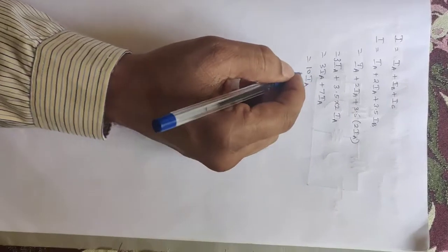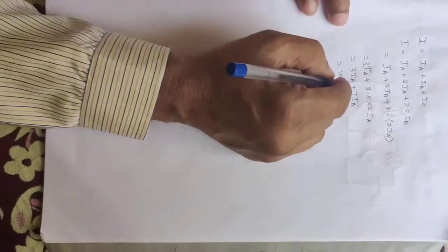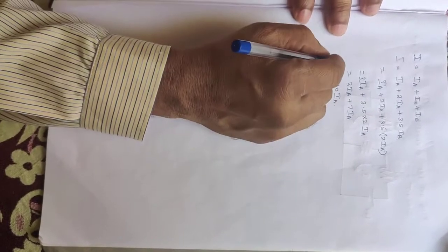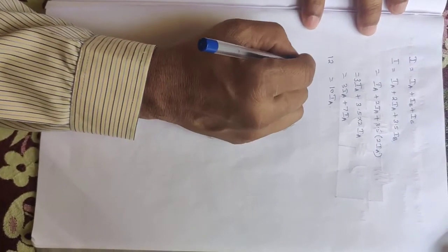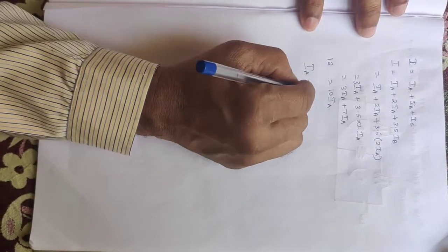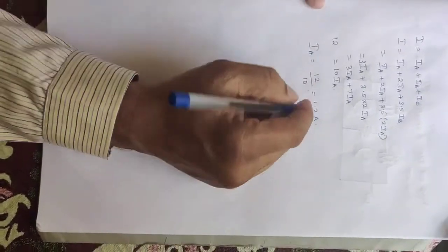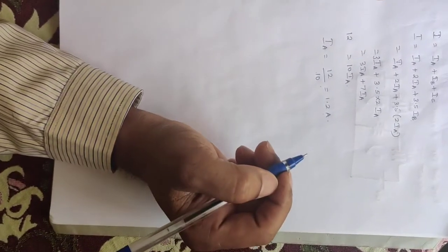Now we have to find the total current, which is given as 12 amperes. 12 ampere is the total current I. So now IA should be equal to 12 divided by 10. So it is 1.2 amperes. IA that we got is 1.2 amperes.